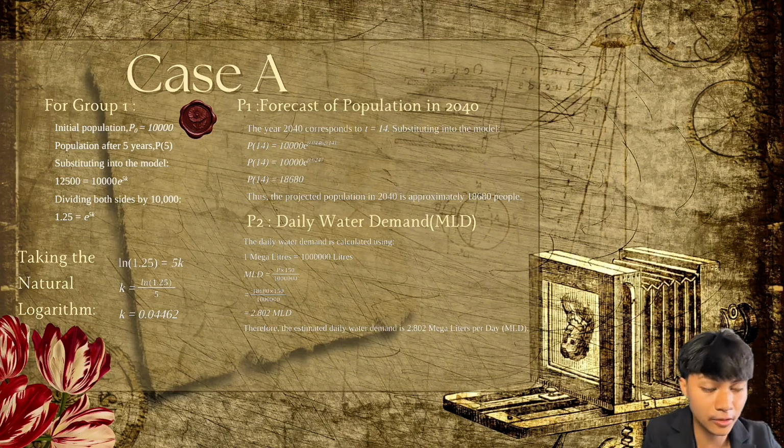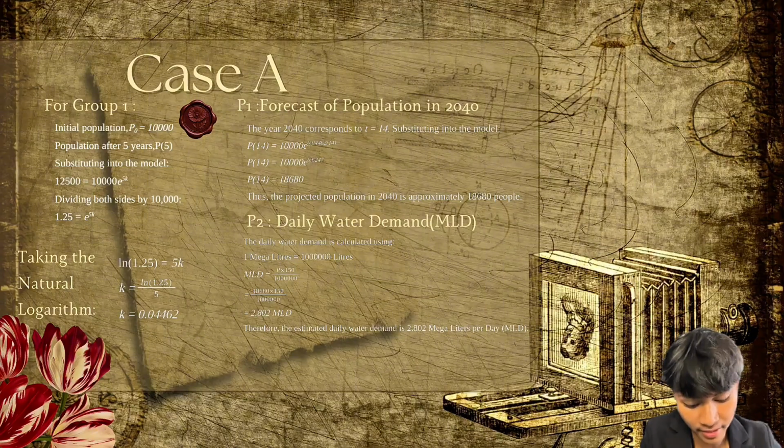With that in mind, we can go on to our second problem, which is the daily water demand in megaliters per day. The daily water demand is calculated using 1 megaliter equal to 1 million liters. So we end up with a formula of MLD equals P times 150 divided by 1 million. Substituting the earlier amount, it ends up with 2.802 megaliters per day. Therefore, the estimated daily water demand is 2.80 megaliters per day for case A.